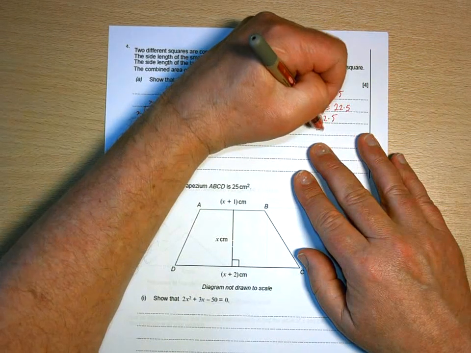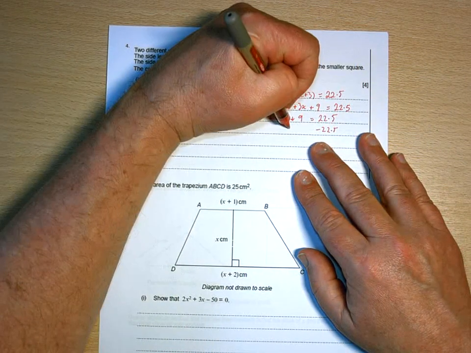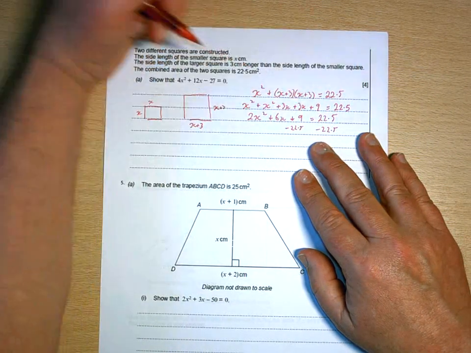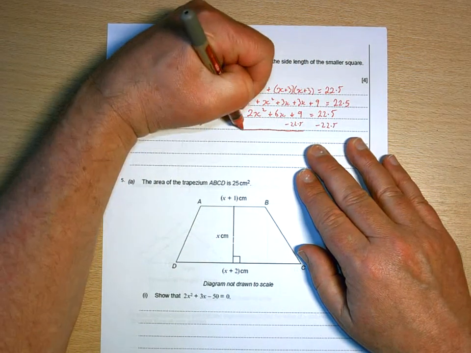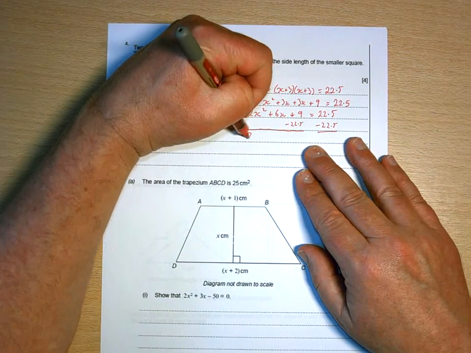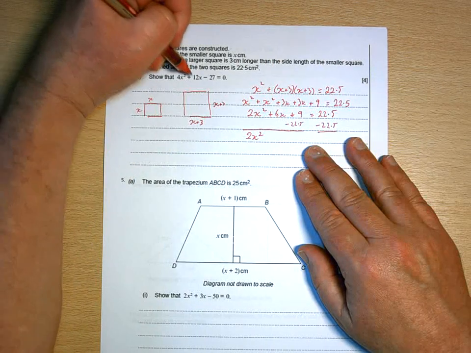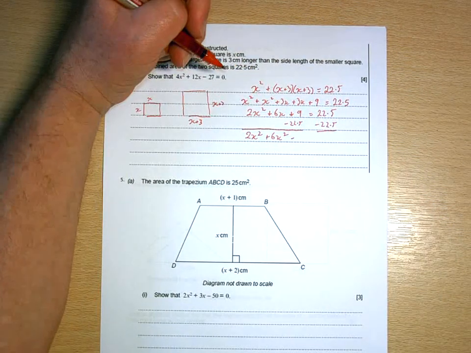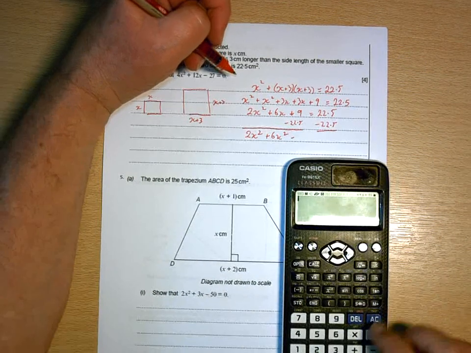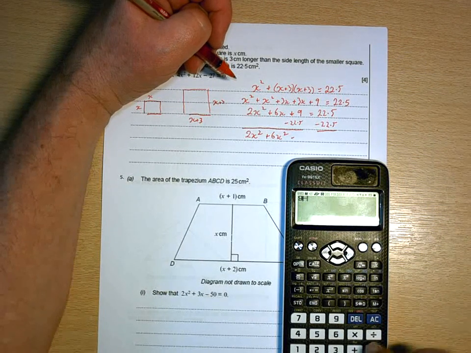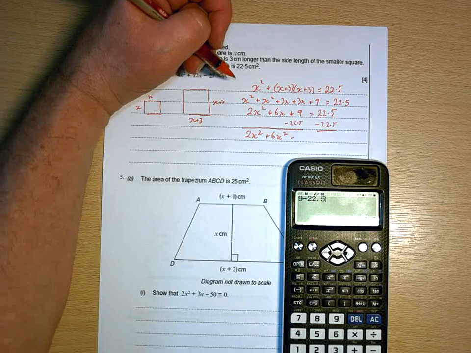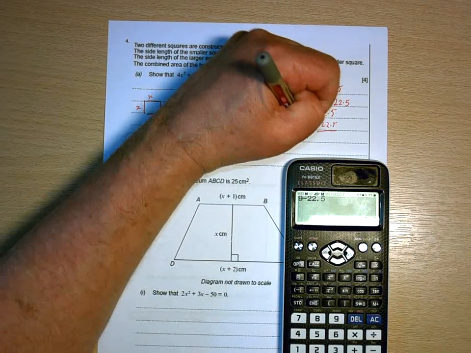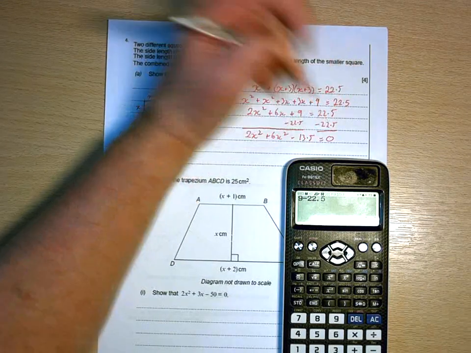I need to make it equal to 0, so I have to take 22.5 off each side, giving me 2x squared plus 6x minus, and let's just make sure I get this right, 9 take away 22.5 is minus 13.5 equals 0.